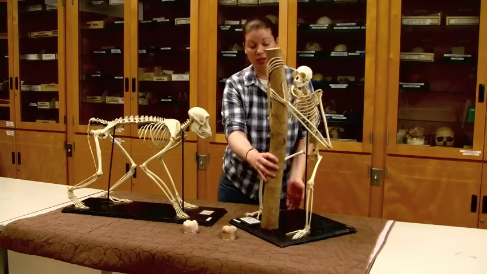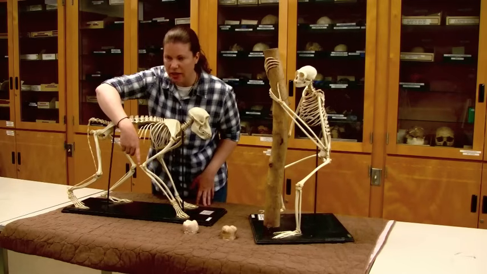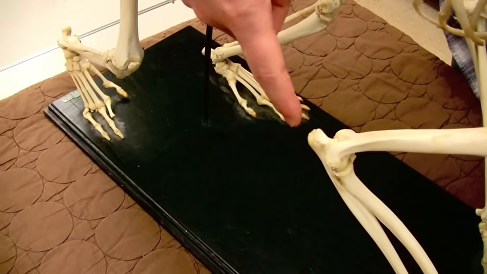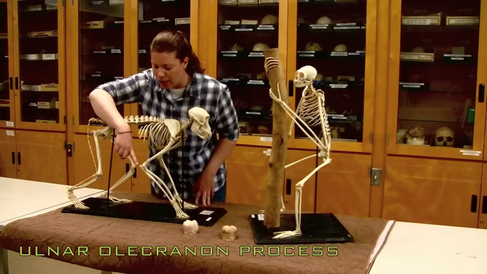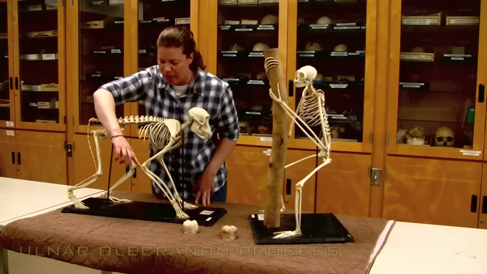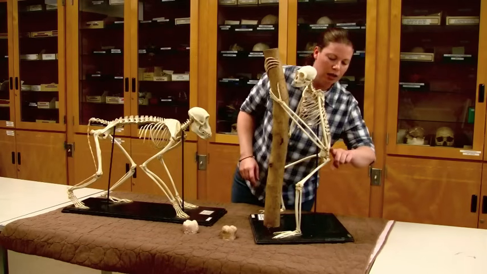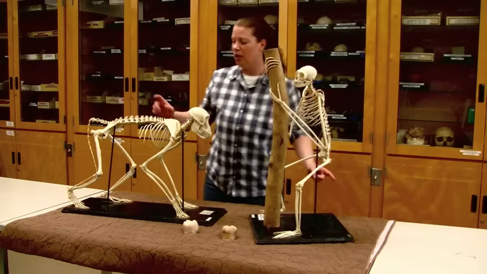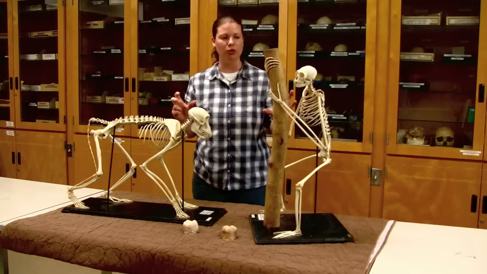Some also differences in the forelimbs that you'll notice are that the monkey has an elongated elbow. This piece of bone that sticks out, extends at the base of the elbow. It's called the olecranon process. The ulnar olecranon process specifically, because this is the ulna bone. And this is a longer one than we see in the hominoid, which has no such extension at the end of the elbow. Now, all of these sorts of traits have to do with getting around suspended from the trees.